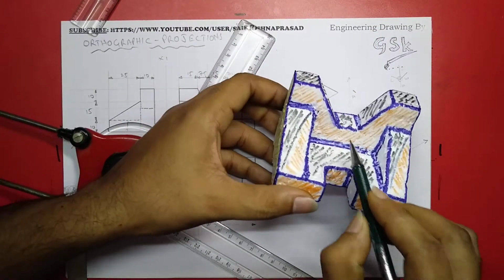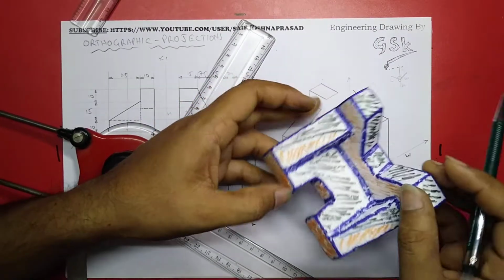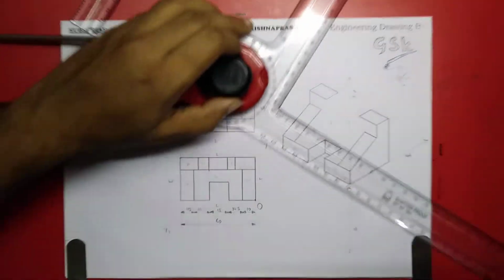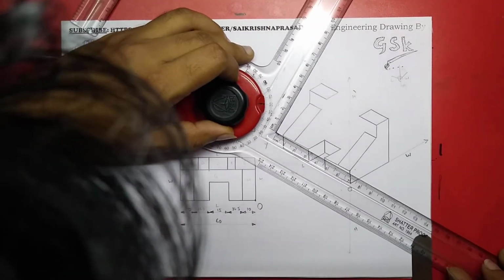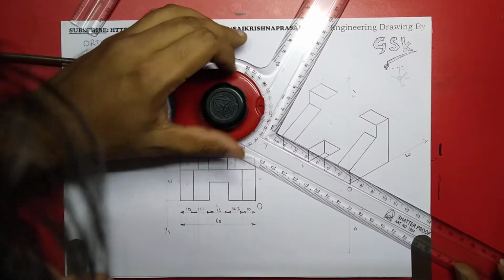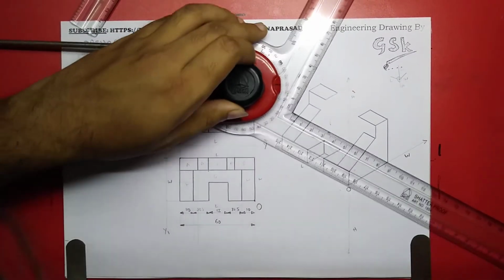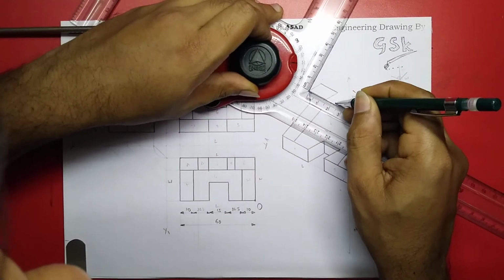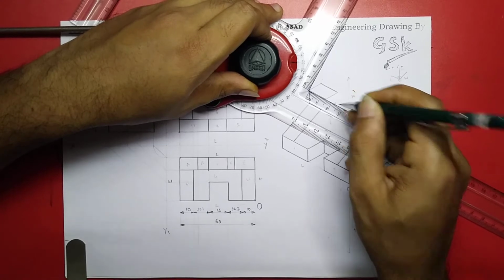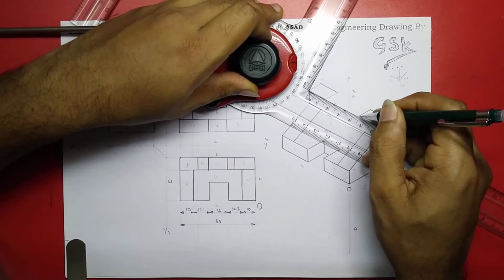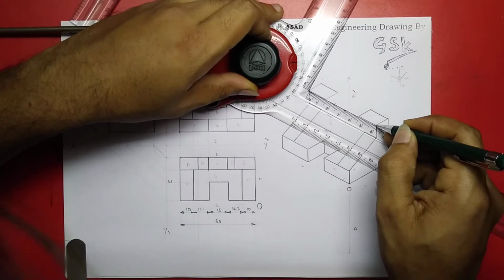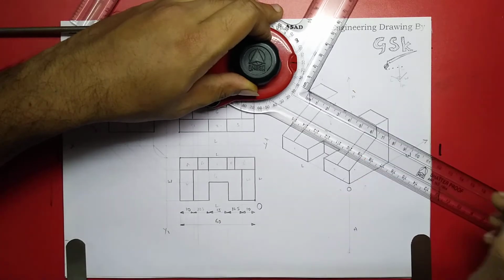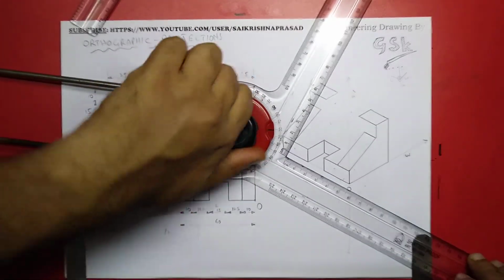Next, we have this edge or this face exactly the center from the top. So from here I'll measure 22.5 and from here 22.5 down I'll take that.